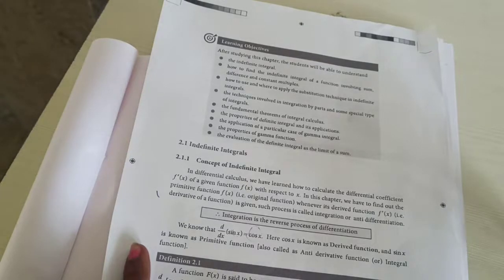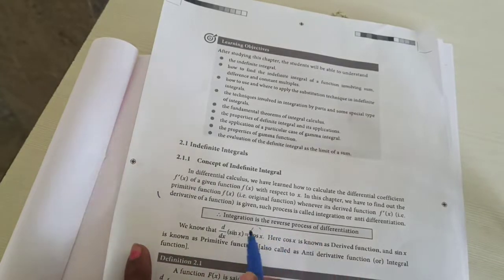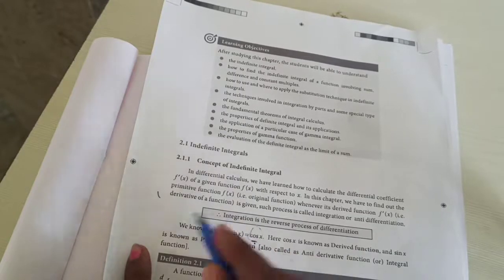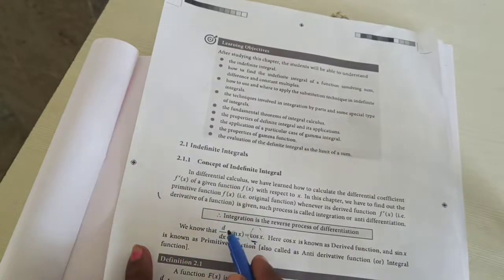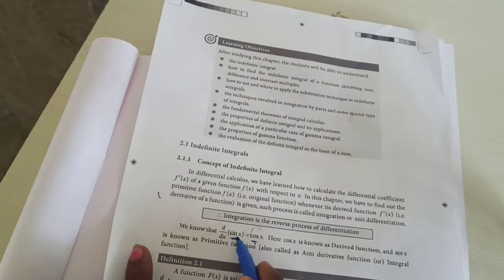Understand? Then we know that d by dx of sin x. What's the value for d by dx of sin x? Cos x. Is it right? So here this sin x is called the primitive function, and this cos x, the value derived, is called the derived function.